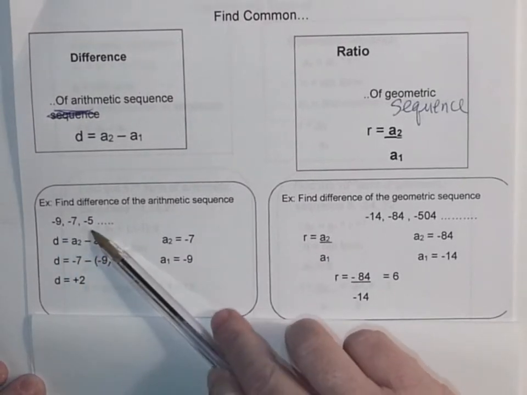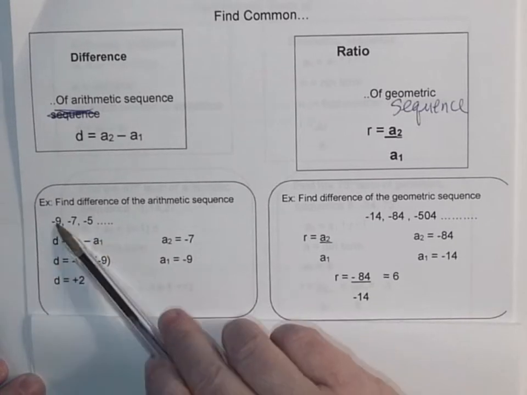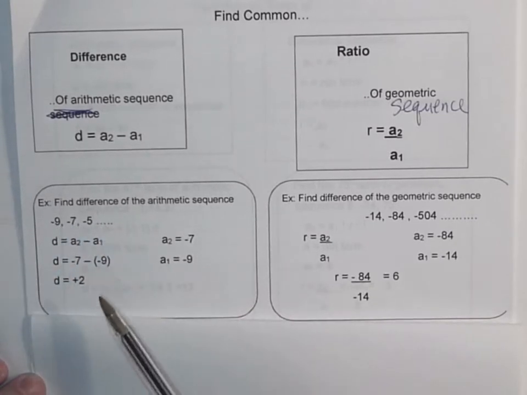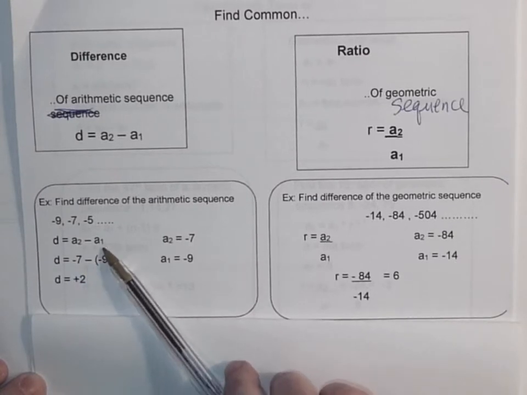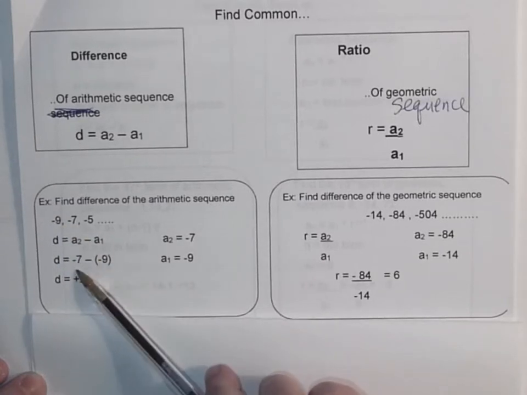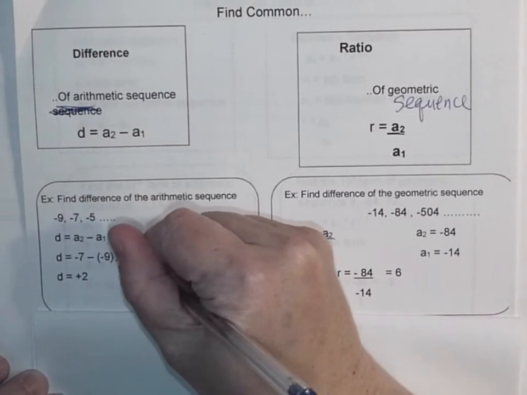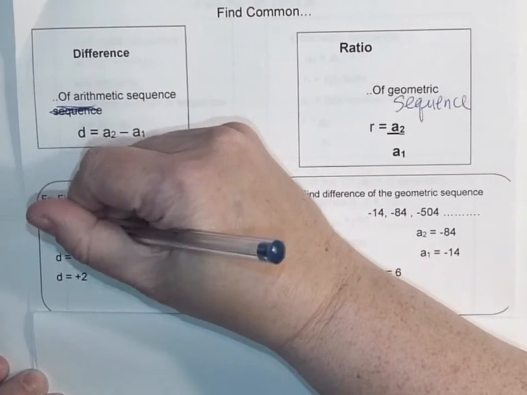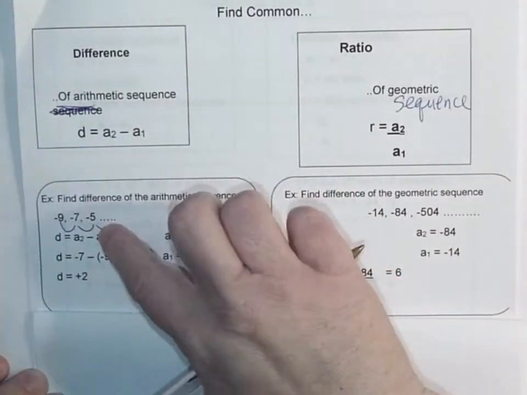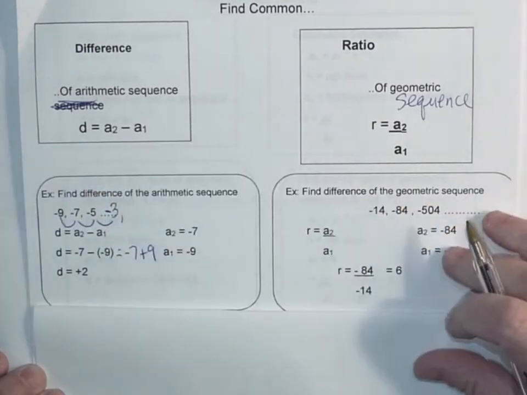When you have a sequence of numbers and you're trying to find a value that gets you to the next number that's the same, you can take that second value, that's what a2 is equal to, which is -7, and subtract from it the first one, which is -9. So this becomes -7 plus 9, right? And that would give you an answer of 2. So if I added 2 to each of these, I'm going to get the next number. If I add 2 to -5, it's going to be -3 in the sequence.